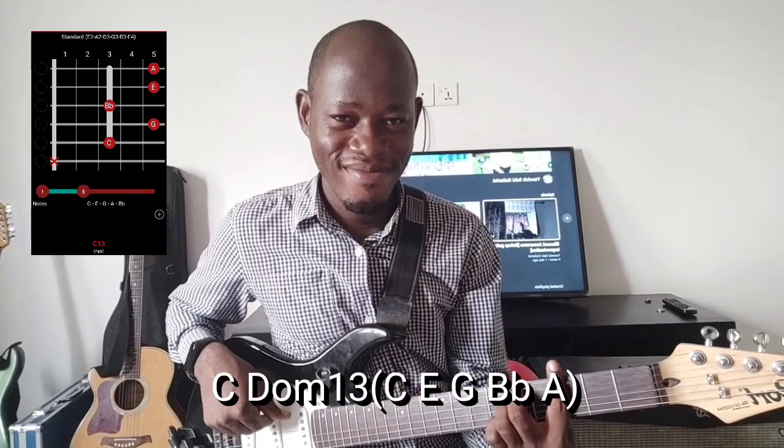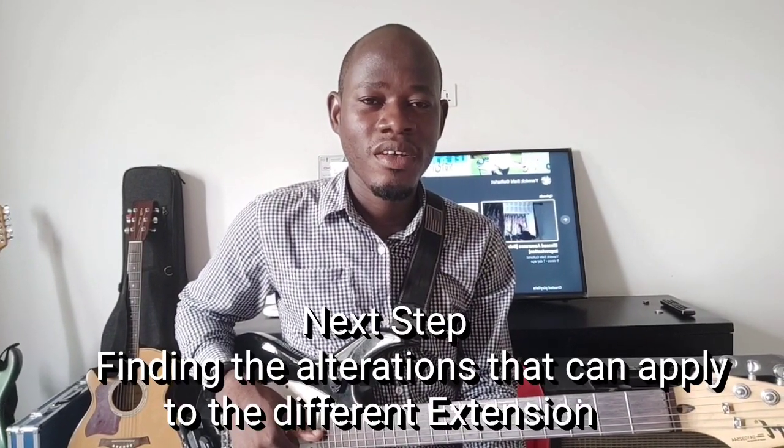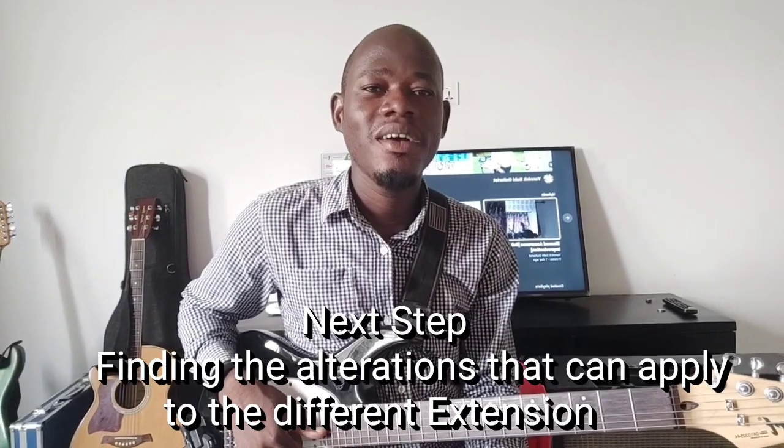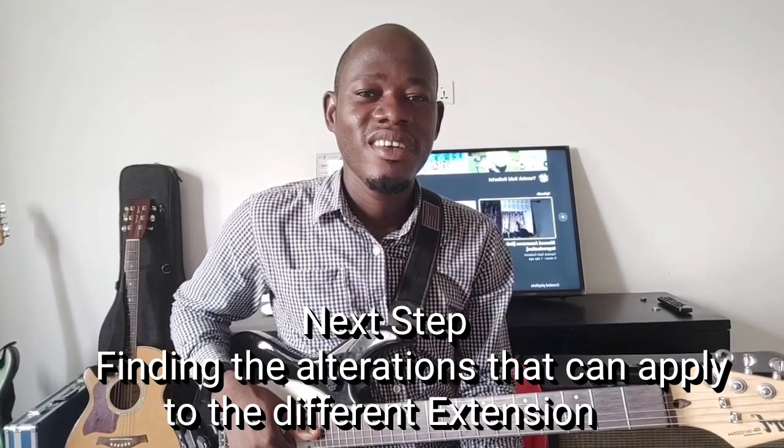C13 is made of a dominant 7 chord and a 13 note as addition. So this is C dominant 7 and this is a 13 note, giving it the structure of a C dominant 13 chord. Now let's see the different alterations of these extensions.